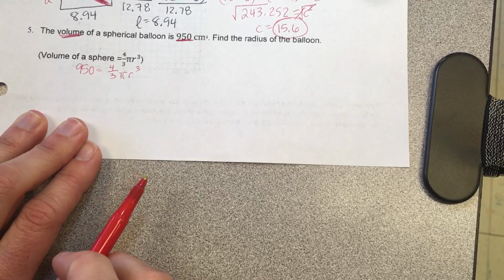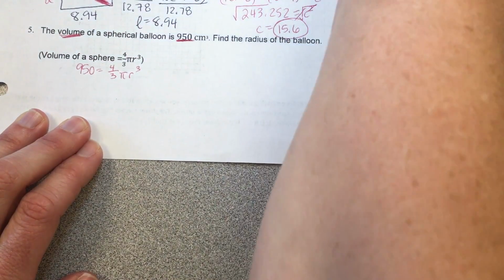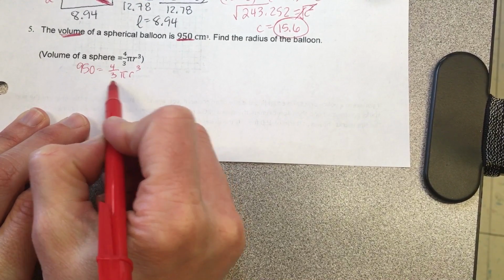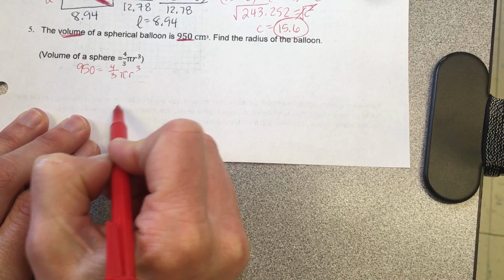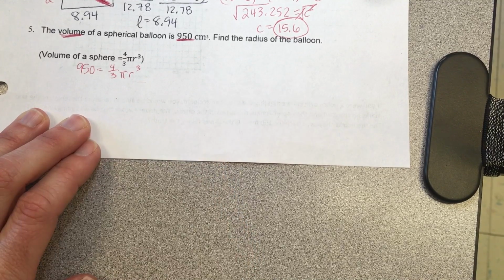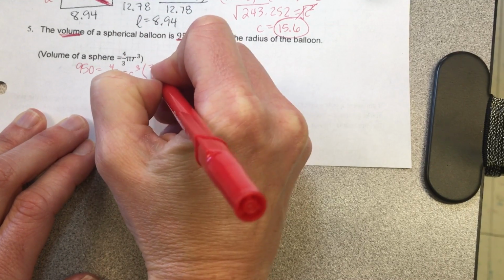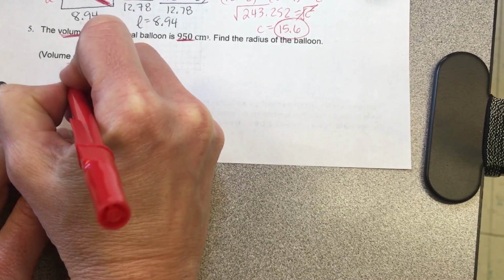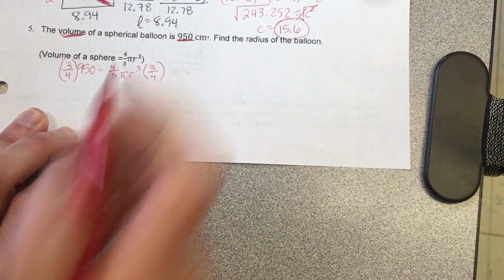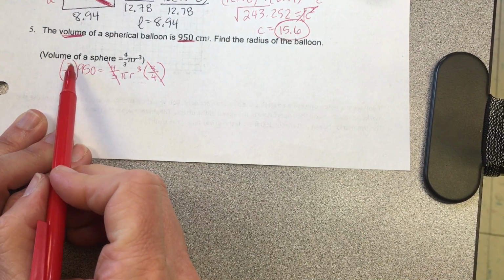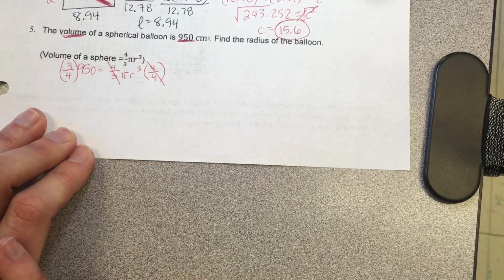Okay, so what number should we get rid of first? 4/3. How do you get rid of 4/3? Okay, so you have 2 options. You can divide both sides by 4/3. That's fine. You could also flip it. If you flip it, then you do this to both sides, and then those 2 cancel. All right, so type this in your calculator. 3/4 times 950.